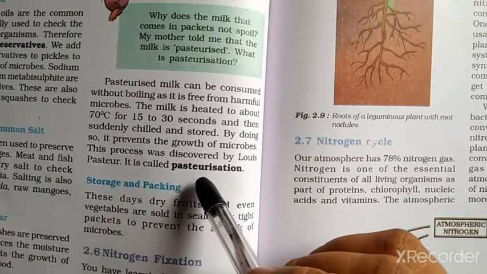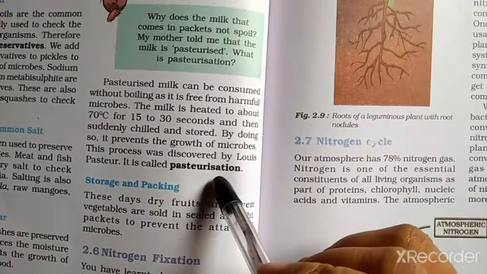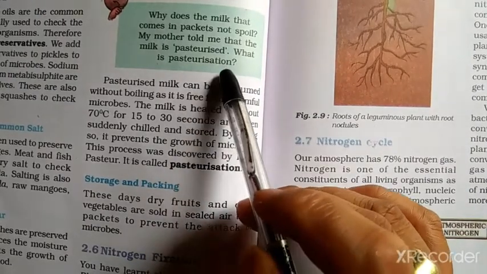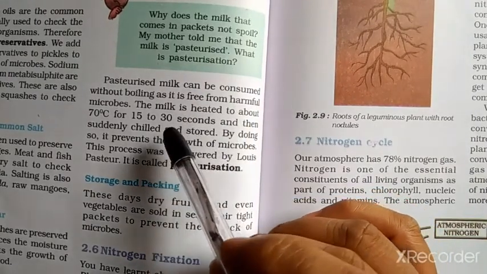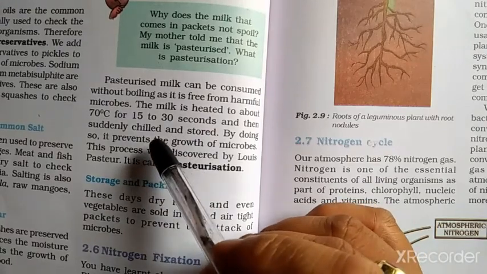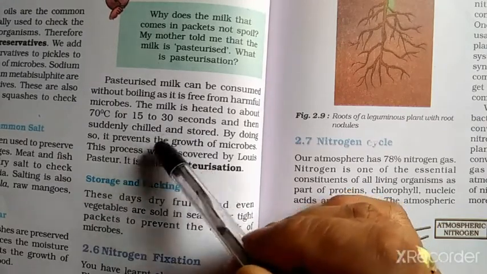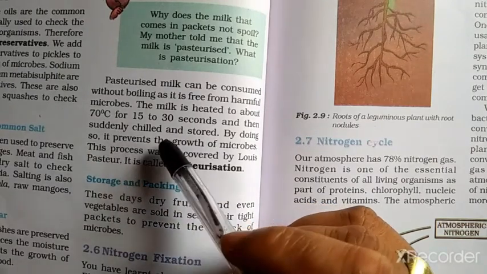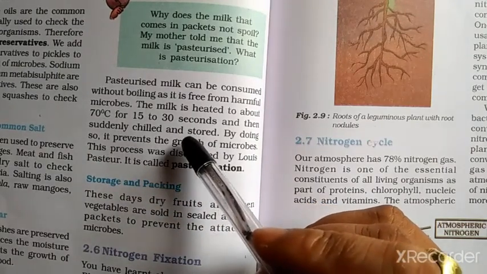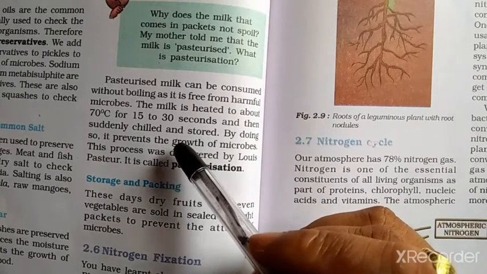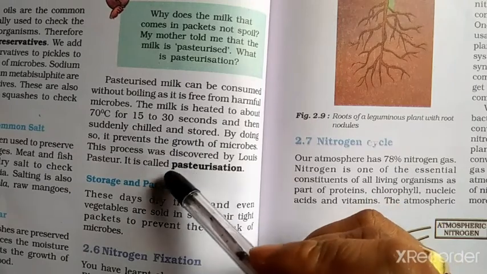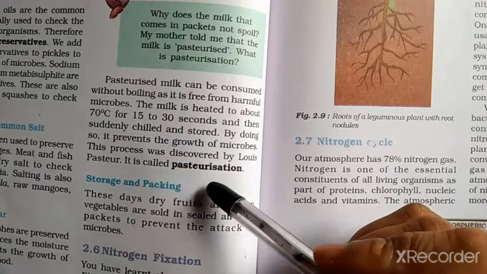It is called pasteurization. So, pasteurization is a process in which the milk is heated to 70 degrees centigrade for about 15 to 30 seconds. The germs, disease-causing microorganisms present in the milk, can be killed by doing so, and this process is called pasteurization.